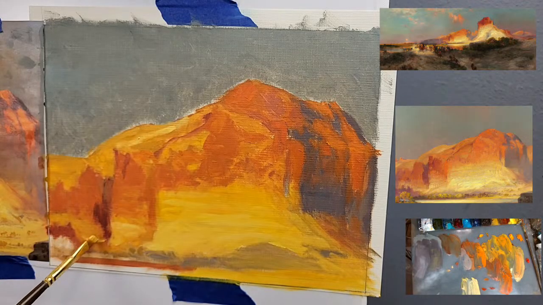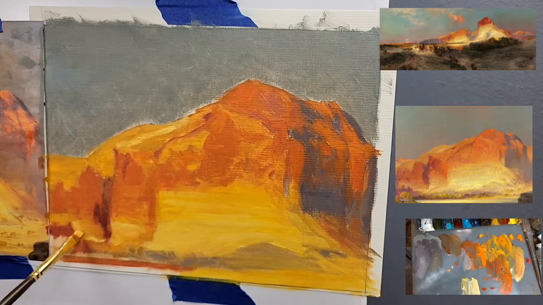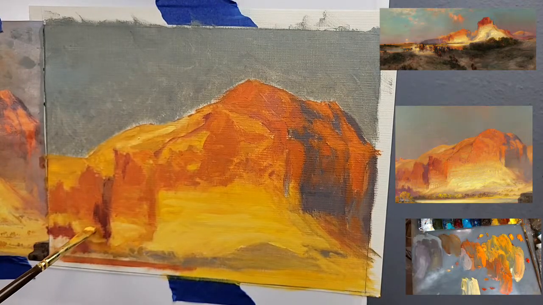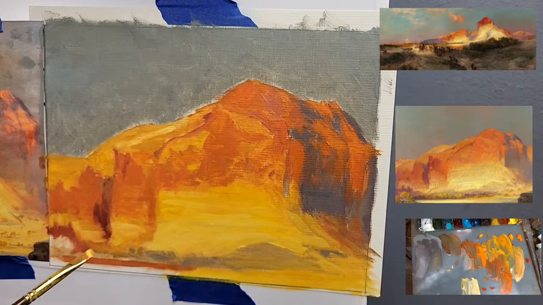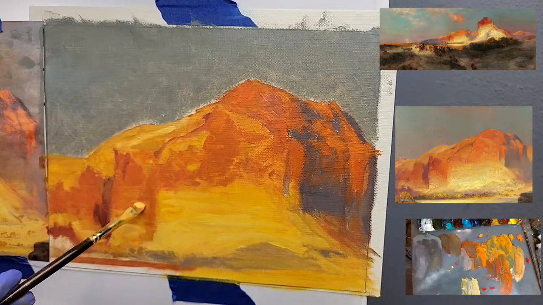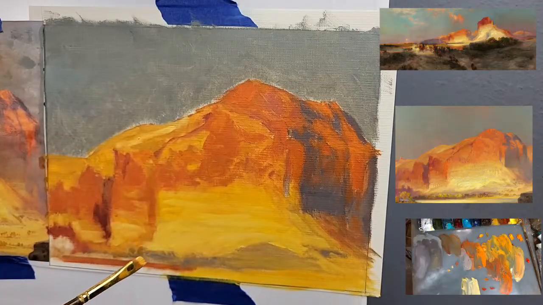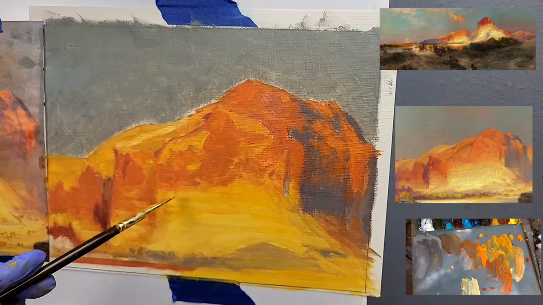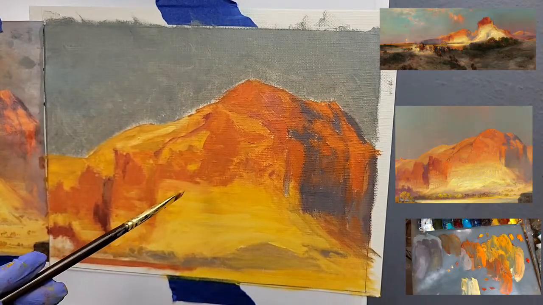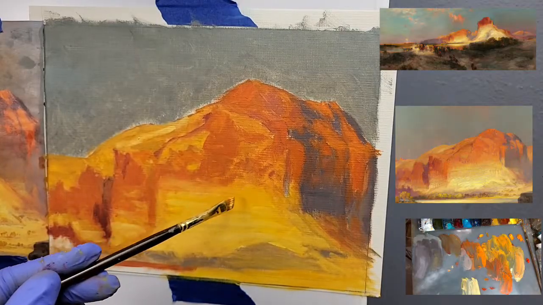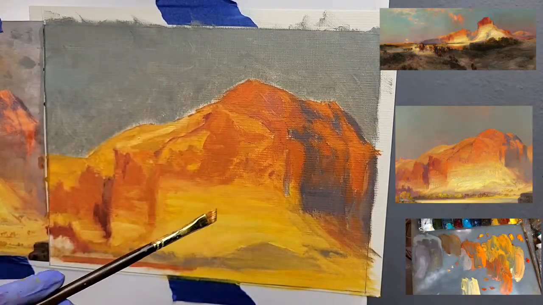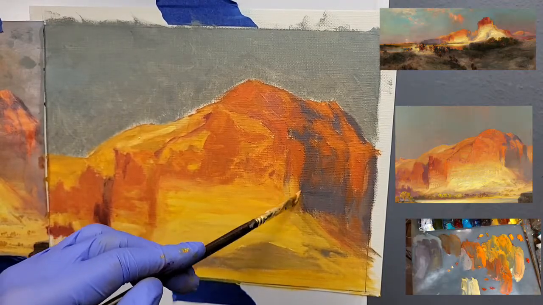What I am doing is I am trying to do master copies of sections of this Thomas Moran painting so that I can learn how to better represent these kinds of images, as well as learn some new techniques, because I want to eventually be able to paint the canyons around where I live in a way that brings in some of these techniques and this imagery. So that's what I'm doing, just trying to learn.